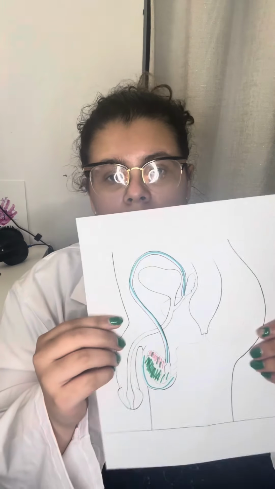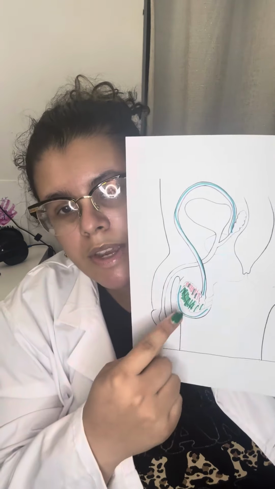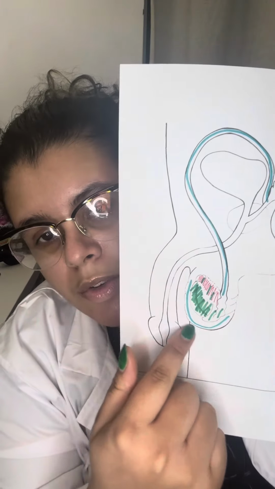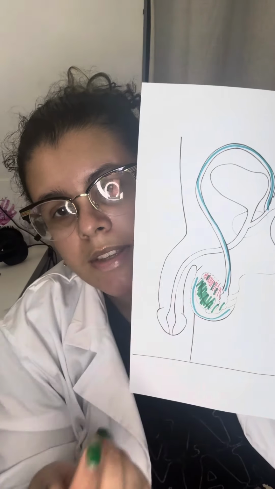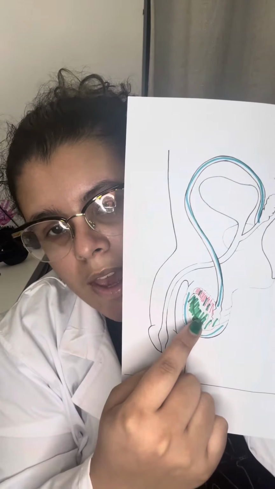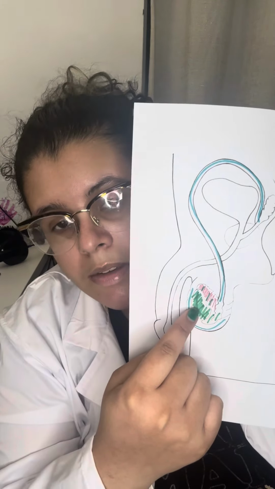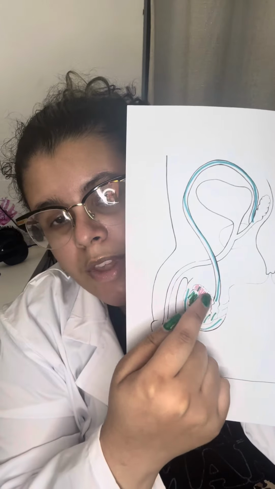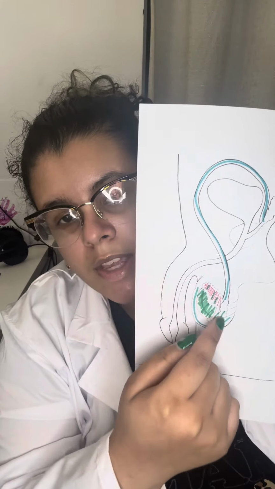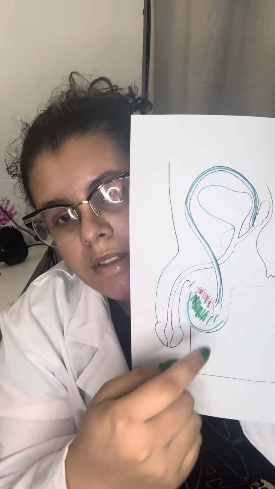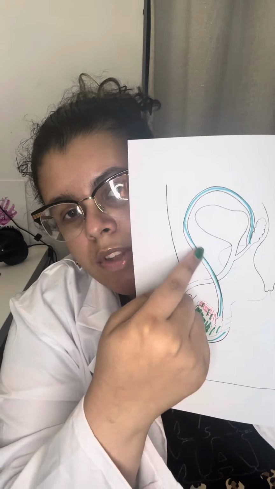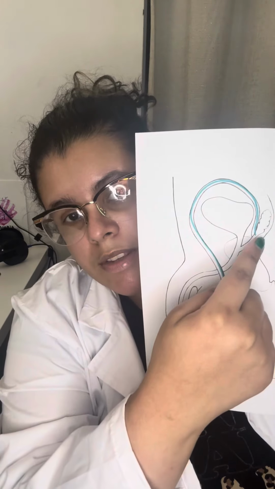So now for the male reproductive system, the outside, this is called the scrotum. This is the sac-like skin on the outside. And then this green part is going to be called the testis. And then this is going to be called the epididymis, the one that's around the testis. And then this is going to be called the ductus deferens.